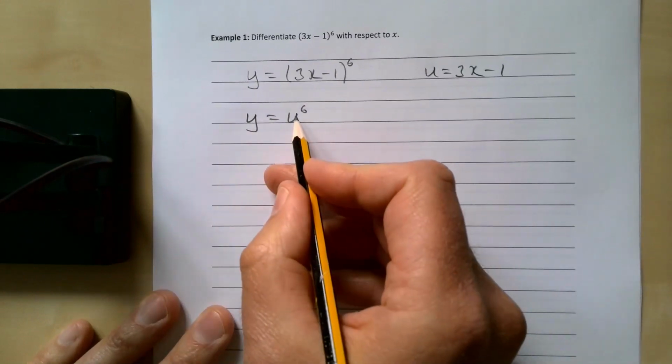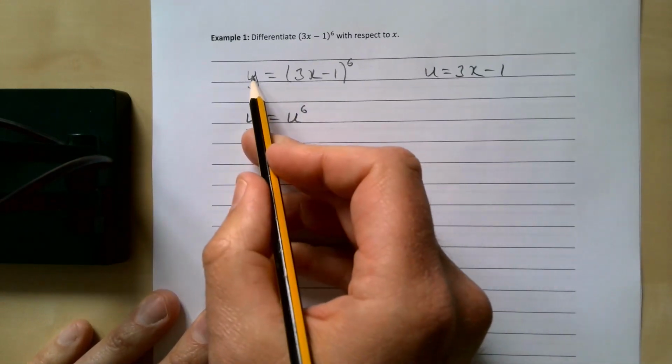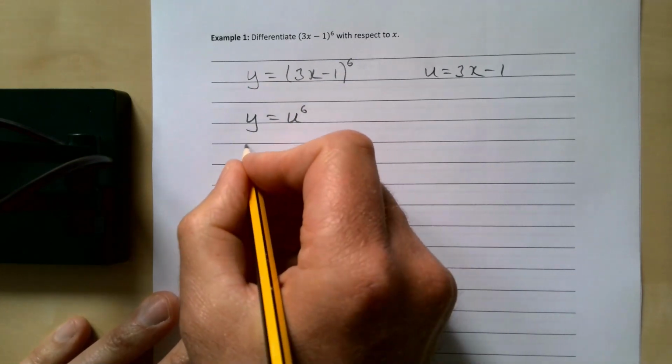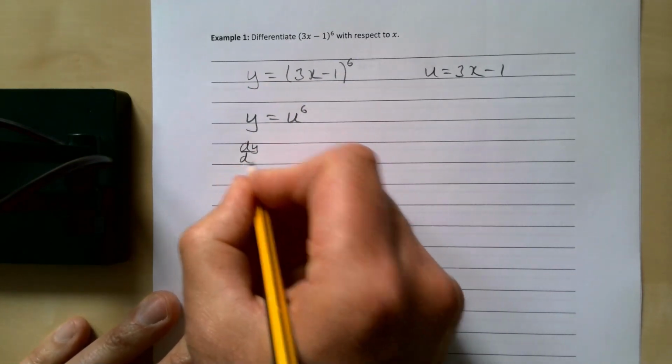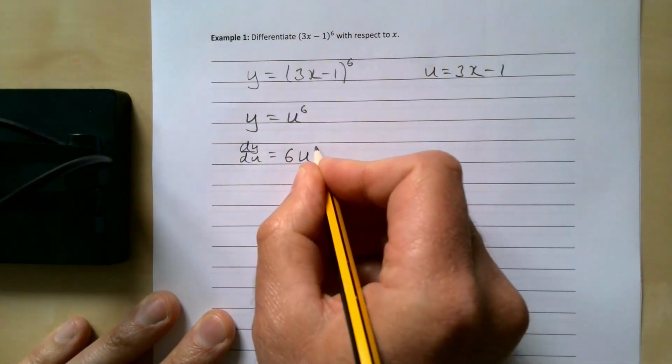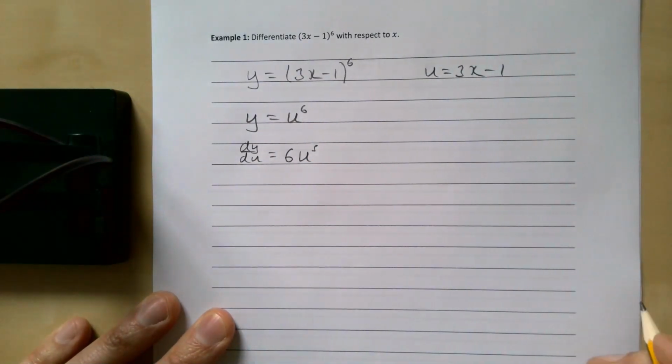If I differentiate this now, remember it's always kind of, this would be dy by dx. If we differentiate this, this is going to be dy by du. So dy by du, this is easy: 6u, take away 1 from the power, to the power of 5.